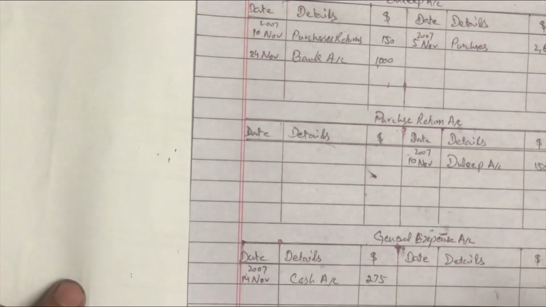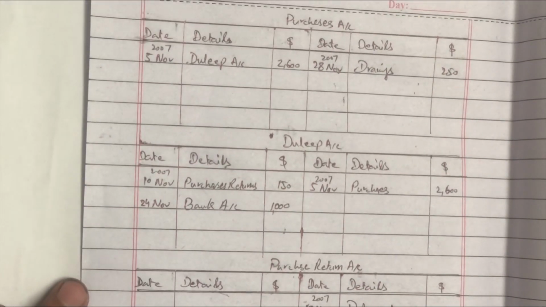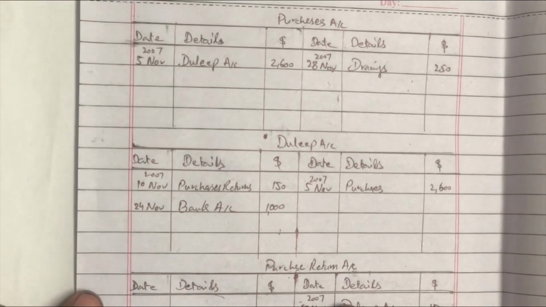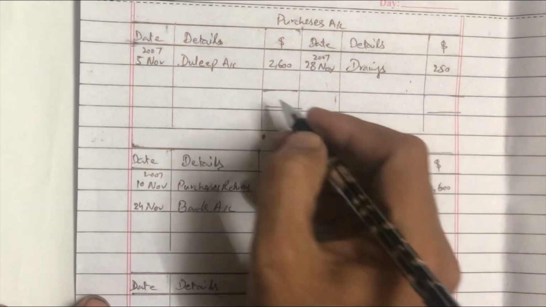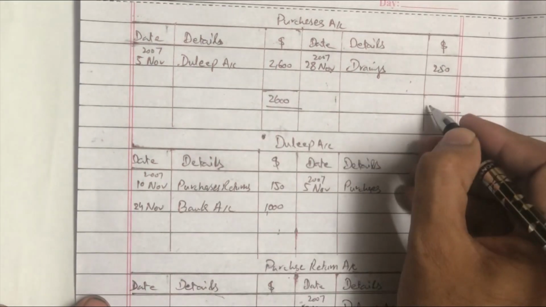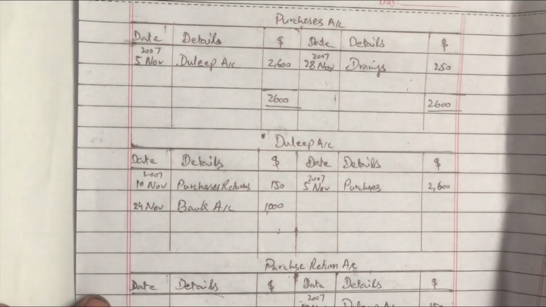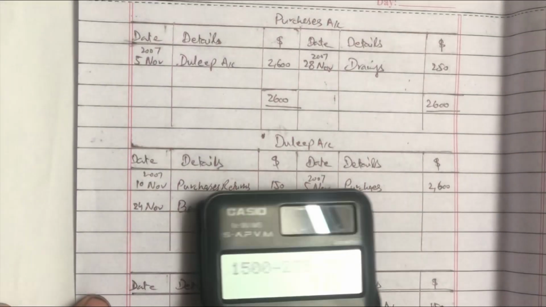So let's move on to the next account that we have, which is the purchases account. The purchases account has a debit side bigger value, so we'll write down this amount here, 2,600, and we'll deduct this 250 from this balance. Let me just take this calculator.